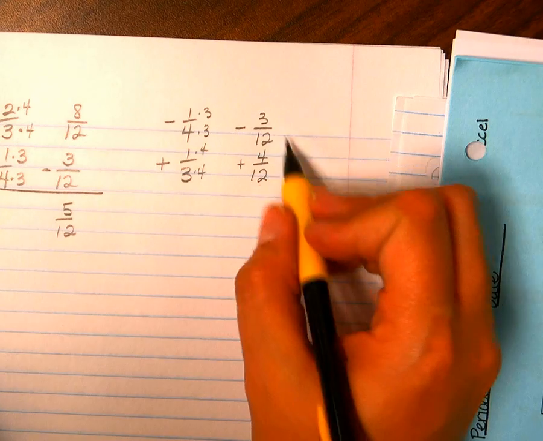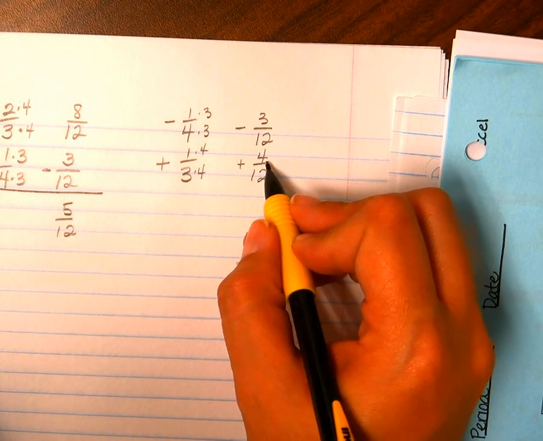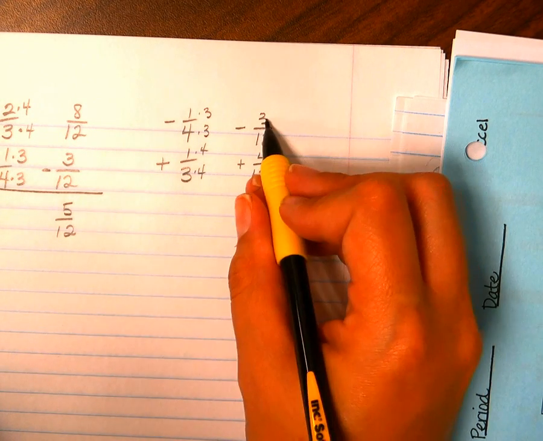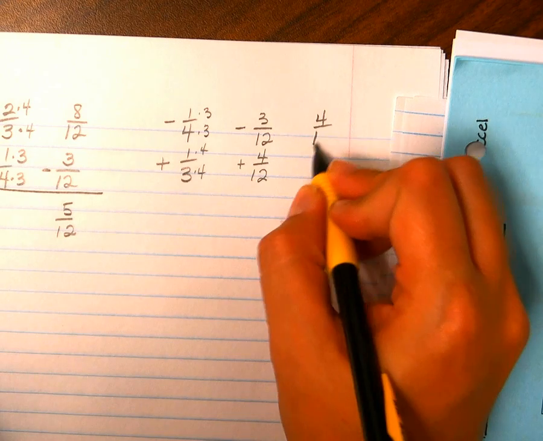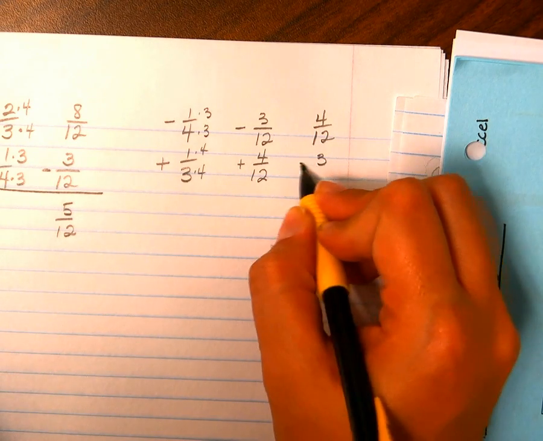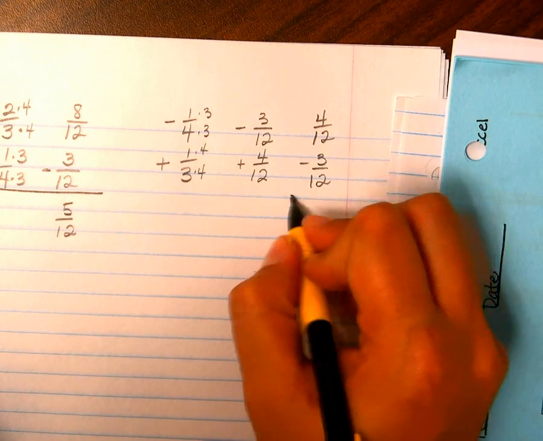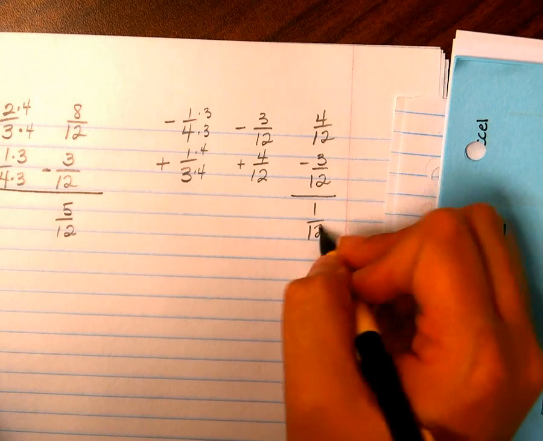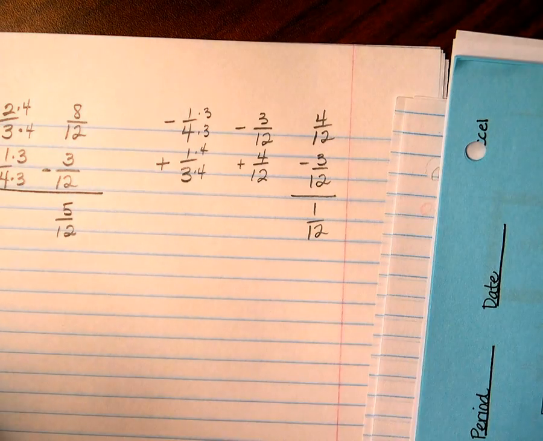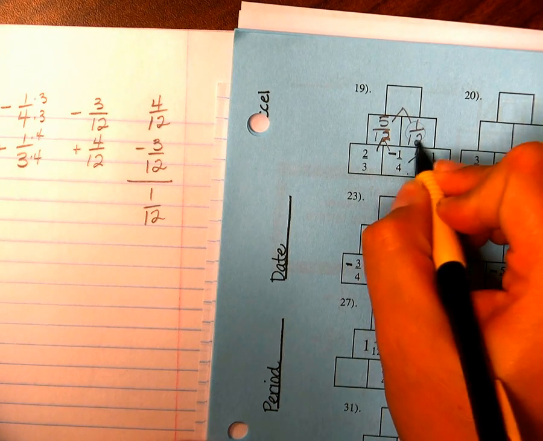Now, I have to do a little flip-flop here because as I can see, the 4/12 is larger than the 3/12. So 4/12 and -3/12. 4 minus 3 is 1, and I'm left with 1/12. Play tug of war, and the 4/12 wins because it is a positive answer. That answer of 1/12 goes right here in this box.